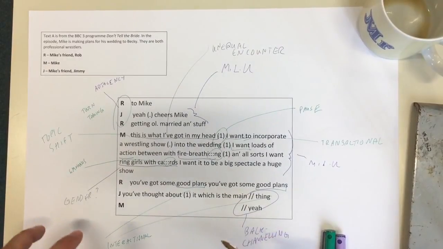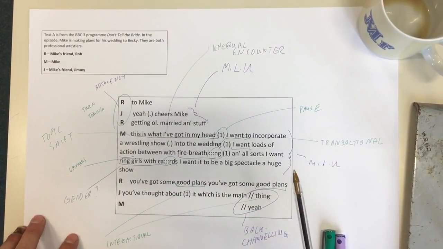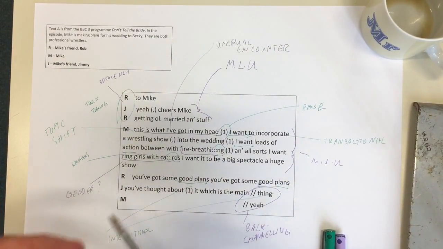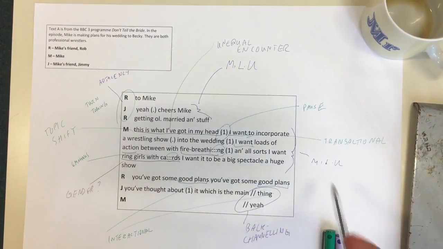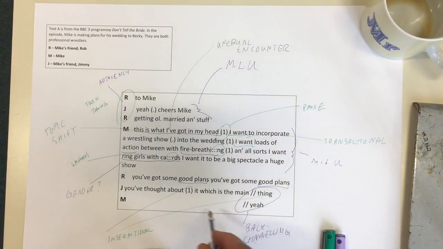So stuff like gender stereotypes, gender assumptions, and of course you could apply ideas like Lakoff's theories and things like that about the stereotypical features of male speech. Okay, there's some other things as well. I mean, look at this. Well, you've thought about it, which is the main thing.